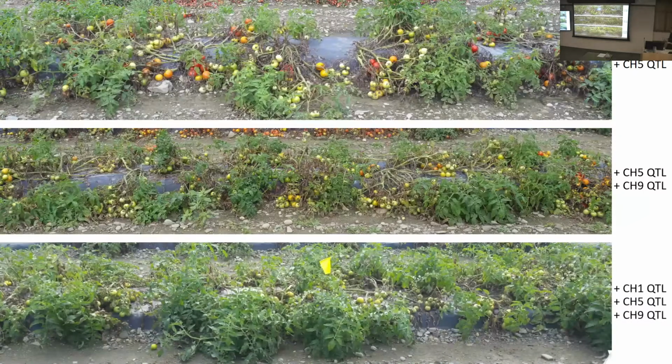And when you add all 3 of the QTL together, you get a plant that looks pretty darn good compared to that initial susceptible plant that was completely dead. I also want to point out that I inoculated this with a backpack spray full of the pathogen. I sprayed it with overhead irrigation to basically enhance the disease. And I didn't provide any chemical control whatsoever, because I wanted this disease to spread like wildfire.